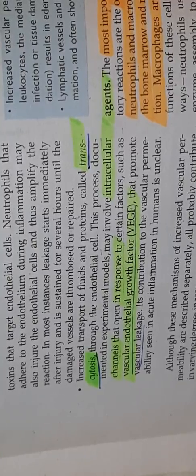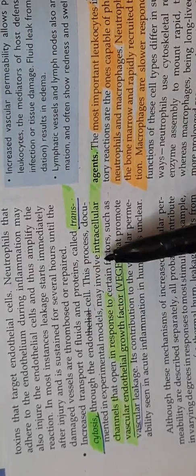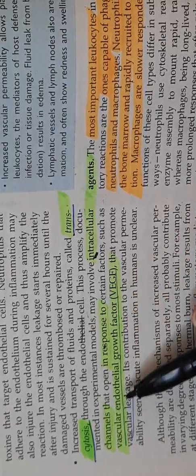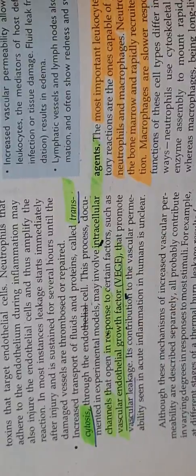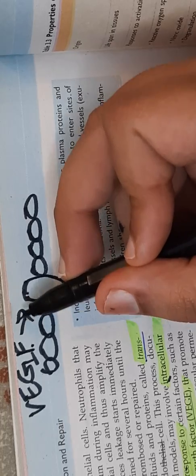Lastly, there is a process called transcytosis. Transcytosis is basically the increased transport of fluids and proteins. In transcytosis, there are some intracellular channels in the membrane which respond to the vascular endothelial growth factor, VEGF, which promotes vascular leakage. Let me explain it with an example. For example, this is the membrane, and these are the intracellular transporters. Whenever VEGF, the vascular endothelial growth factor, comes, it is recognized by this transporter, and in response to VEGF, the permeability will increase and more fluid will flow out of the vessel.